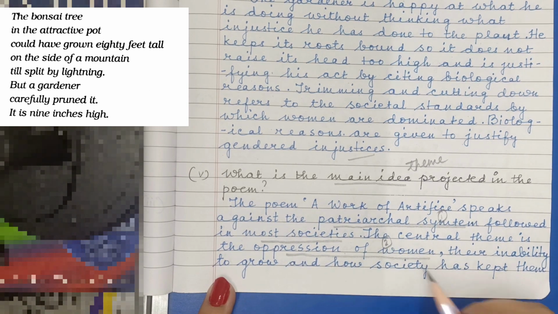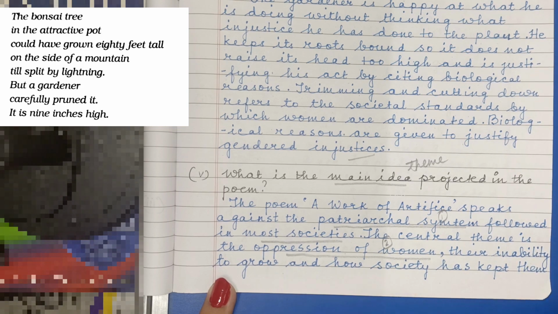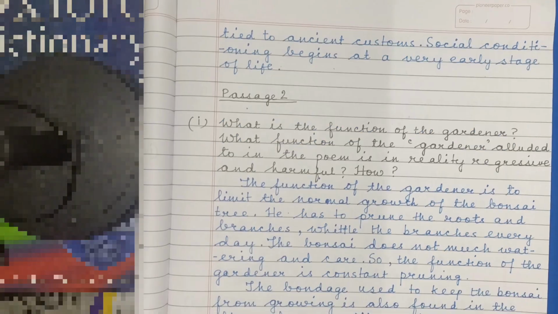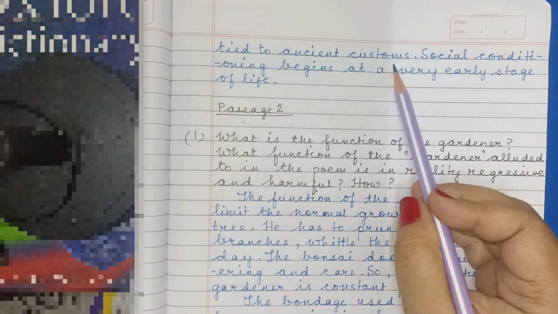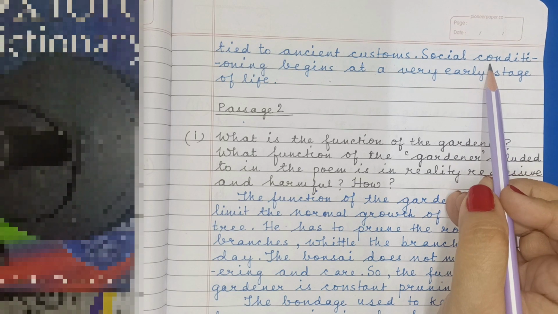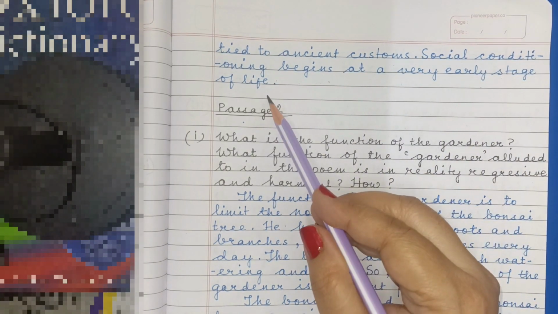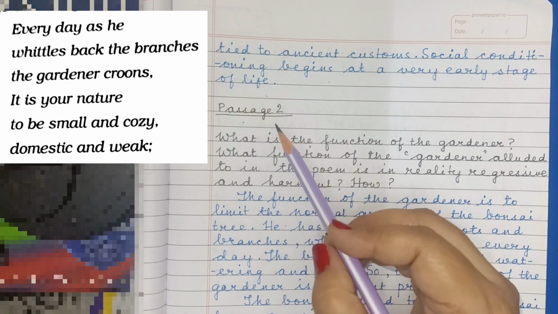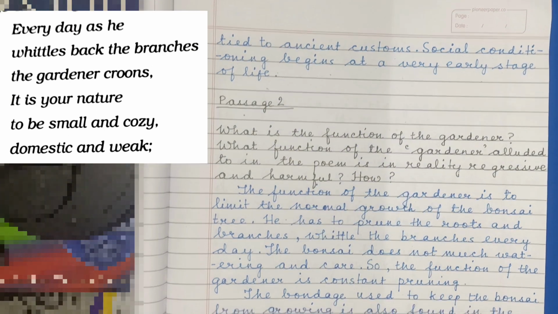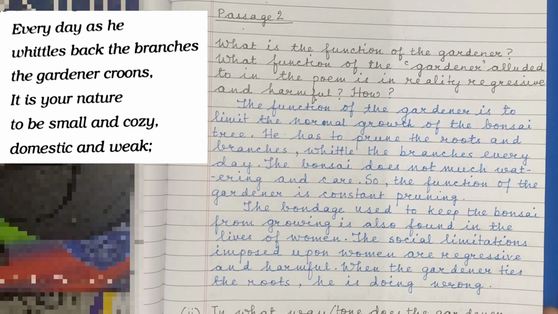Number 2, direct to the point answer, their inability to grow and how society has kept them tied to ancient customs. Social conditioning begins at a very early stage of life. So this is the theme, and I have explained the theme very briefly. Passage number 2 now. Quickly read passage number 2, and we'll start discussing the questions and answers.